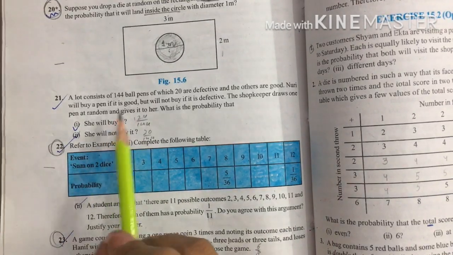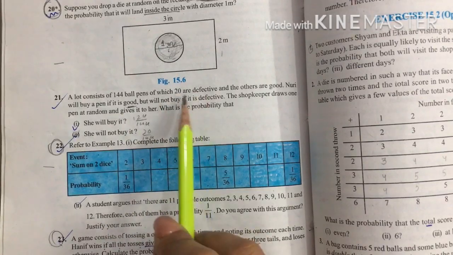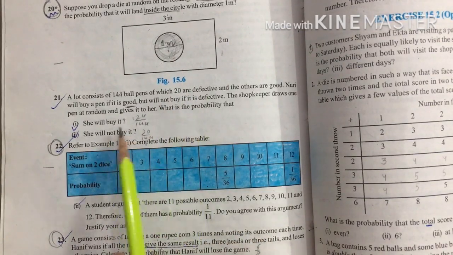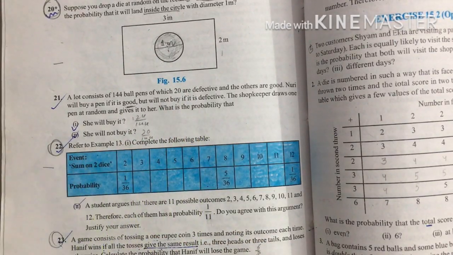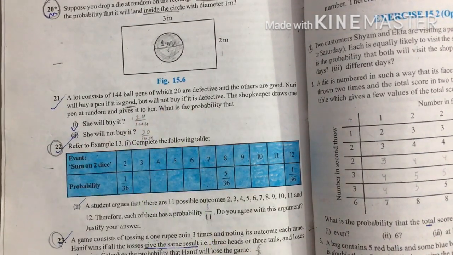So she will buy it if the pen is good. And what is the probability that the pen is good? Find the number of good pens over total number of pens, and that will give you the probability that Noori buys the pen. Second case, she will not buy it. Noori will not buy the pen if the pen is defective. So the probability that she does not buy the pen depends on the probability of getting a defective pen. And what is the probability of getting a defective pen? Number of defective pens over total number of pens.